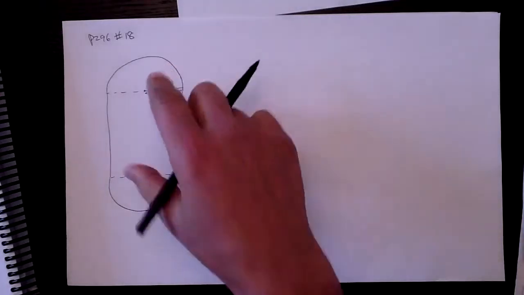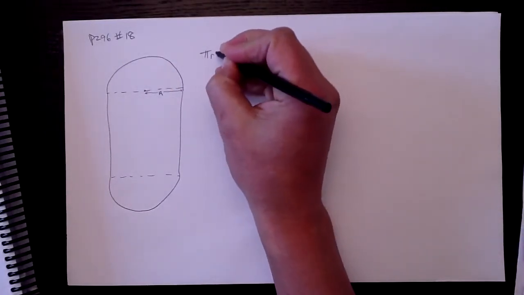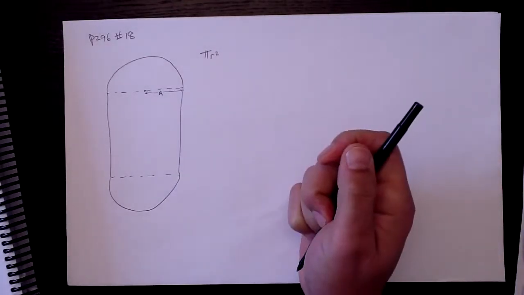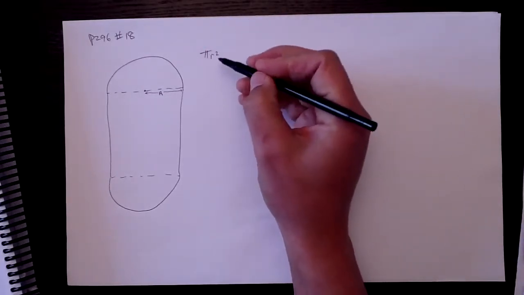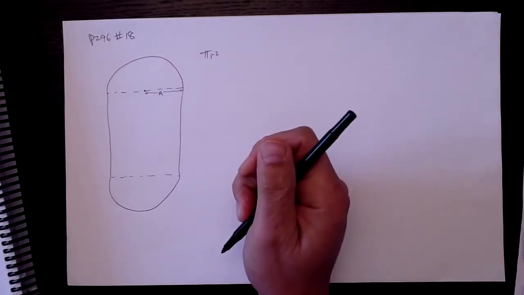The two semicircles together make one circle, and we know that the area of a circle, of course, is pi r squared. So pi r squared is the area of the end zones. And if we subtract that from the 9430 total, we should have the area of the field.